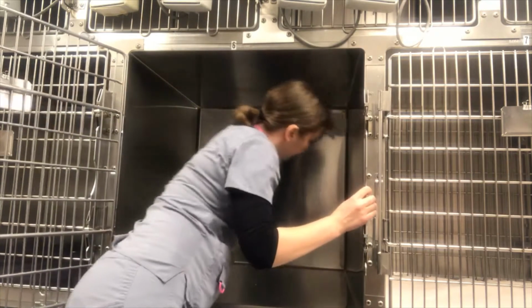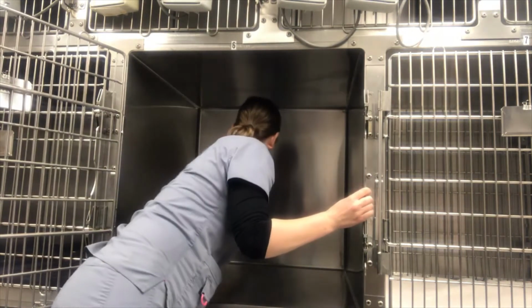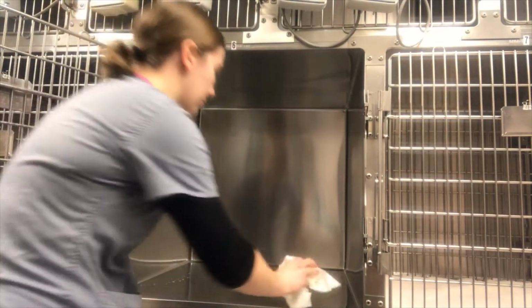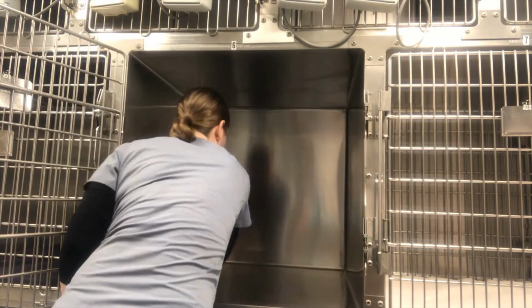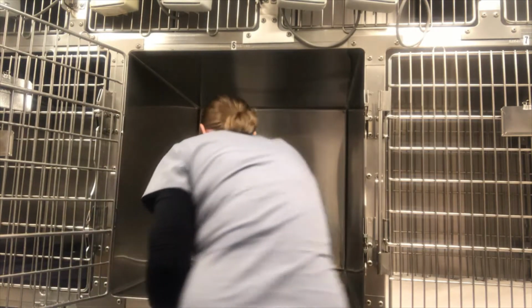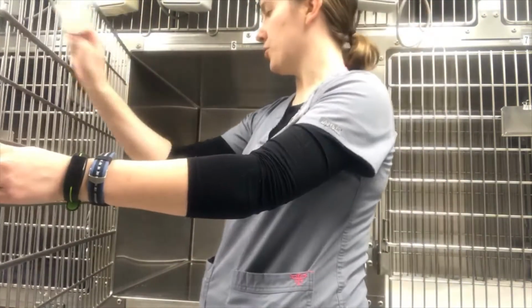I do the back. And then once the sides are done, I will then do the bottom of the cage. I'll then also go and wipe down the door as well.